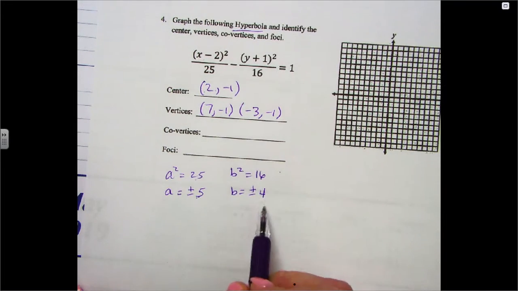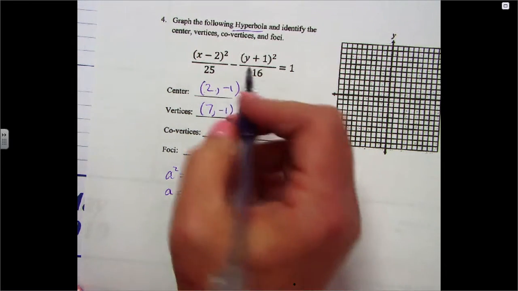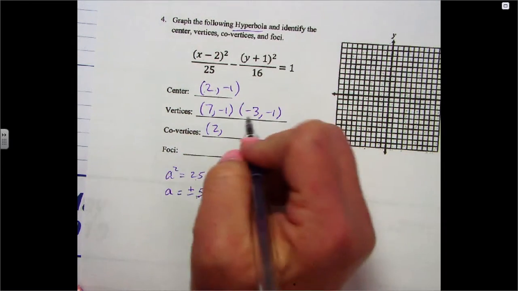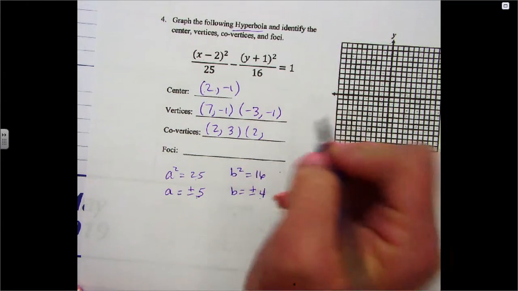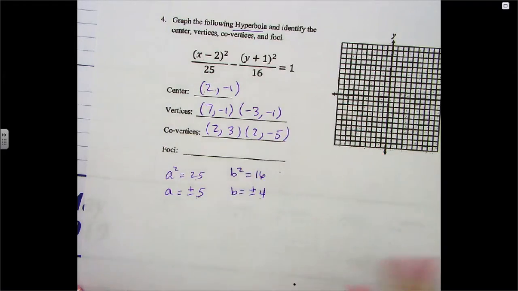Your co-vertices, you're going to add and subtract 4 units to your y coordinate. So that's going to give you 2, 3 and 2, -5. All right.